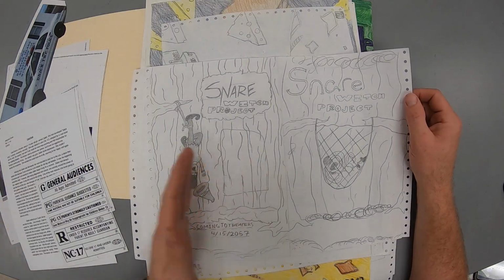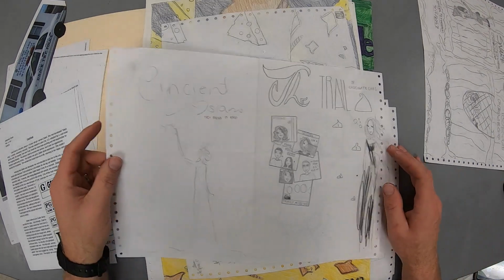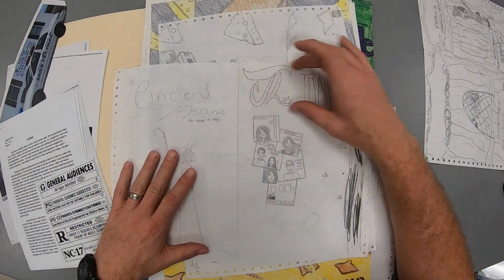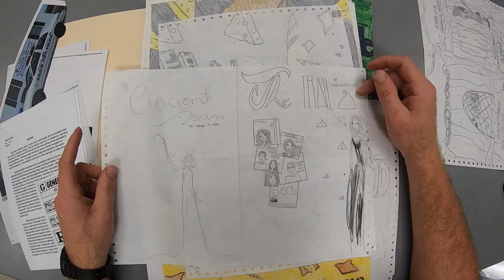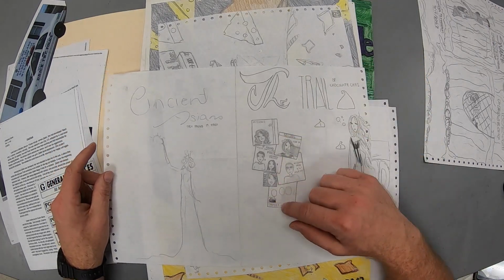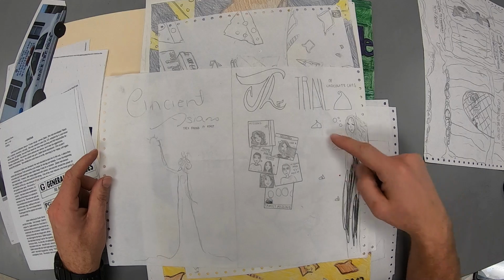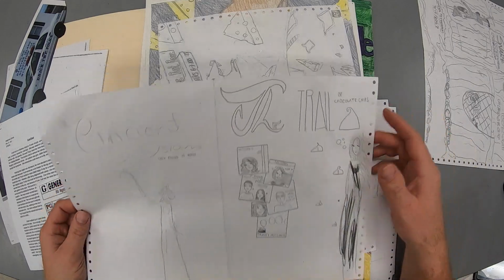Okay, so what we need to have with this is the title nice and clear so we can read it. This one is The Trail of Chocolate Chips. It's about people that get kidnapped, and then the one that finds everyone leaves a trail of chocolate chips.